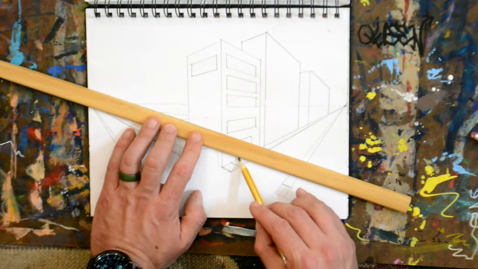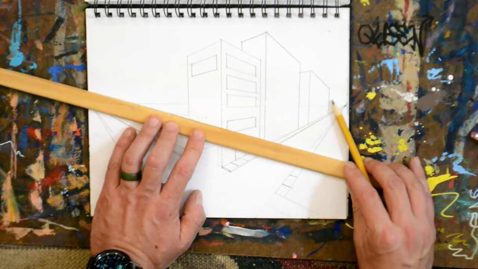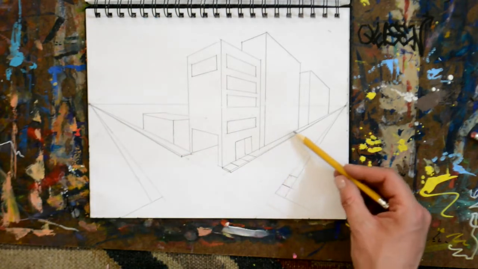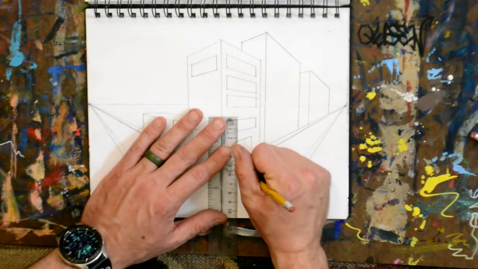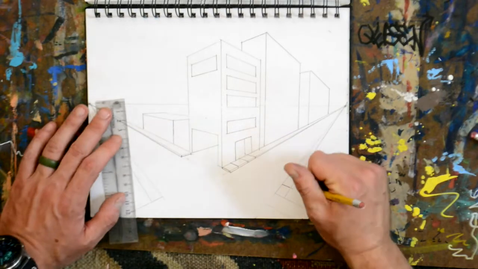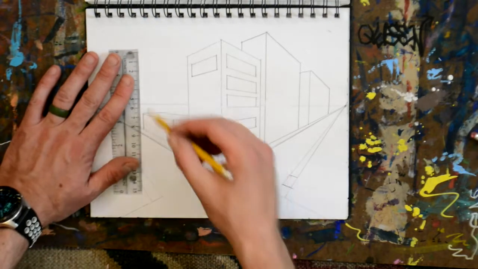Okay, and I just keep moving my ruler. And you just keep making the lines. So as you go backwards, again, the lines will get closer together, and then the lines for the side of the sidewalk would go straight down. Okay, like that. I'm not going to make all the lines of my sidewalk, but hopefully you get the idea. And then we could just continue to make buildings.